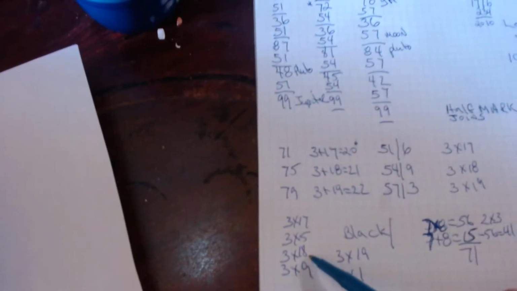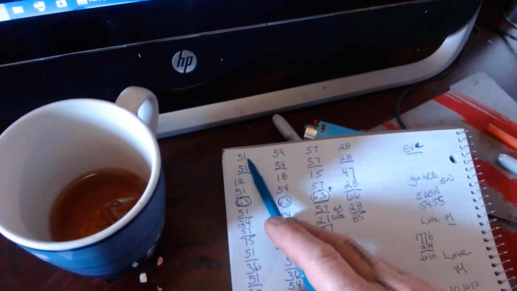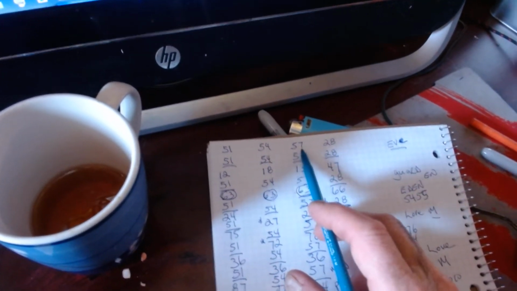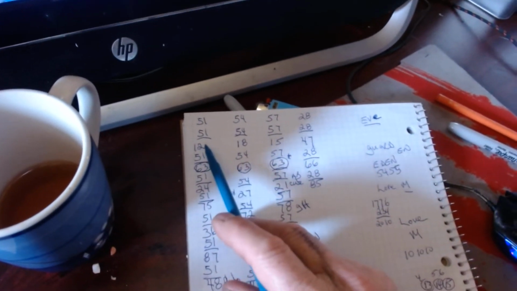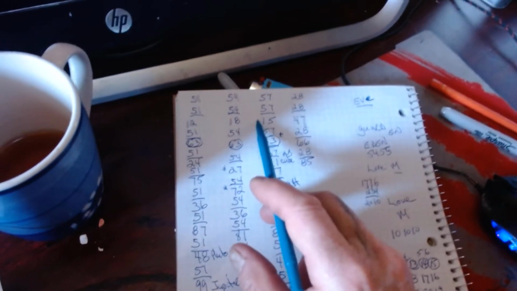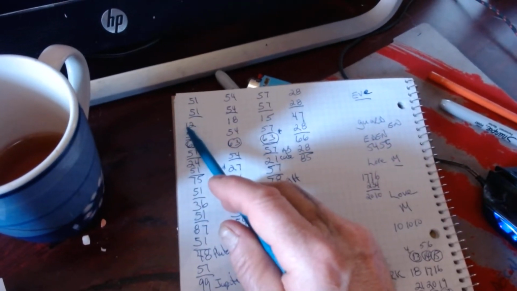18, how do we create 18? 9 by 2 or 6 by 3? 6 and 3. 3 by 17, 3 times 18, 3 by 19. In French, 17, 18, 19 is set as 10-7, 10-8, and 10-9. The rotation of these numbers are 5 and 5 is 10.